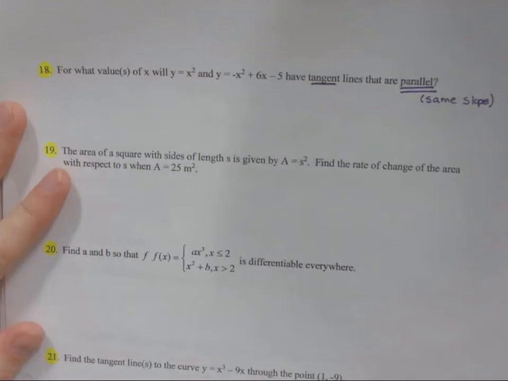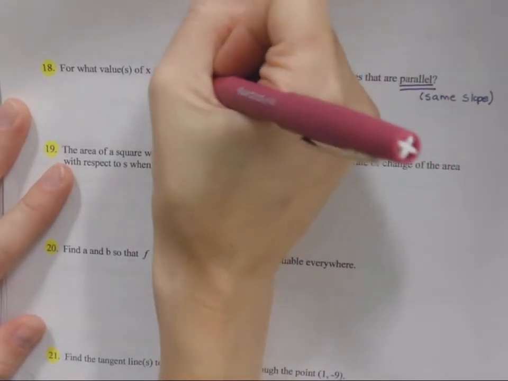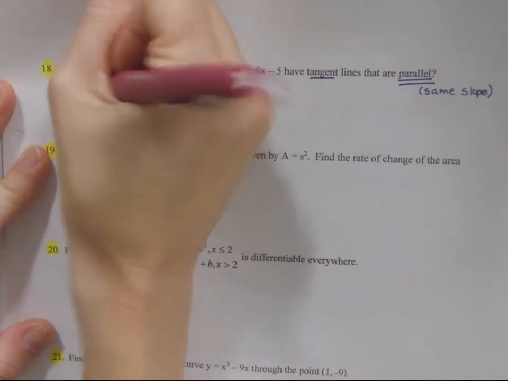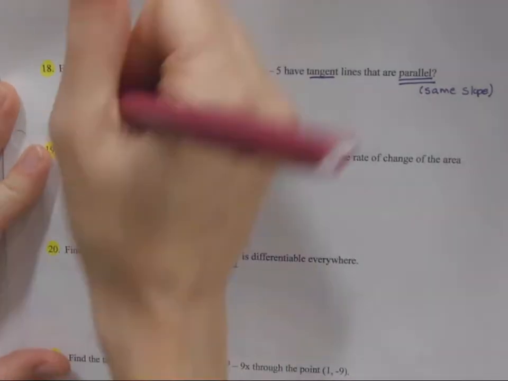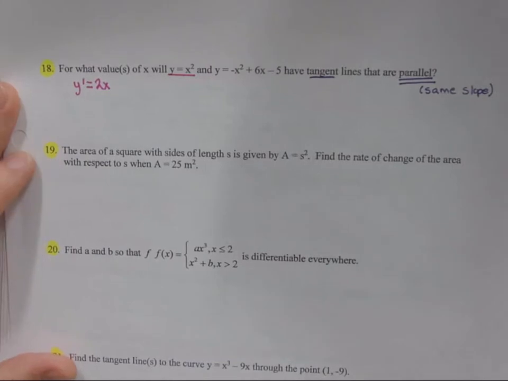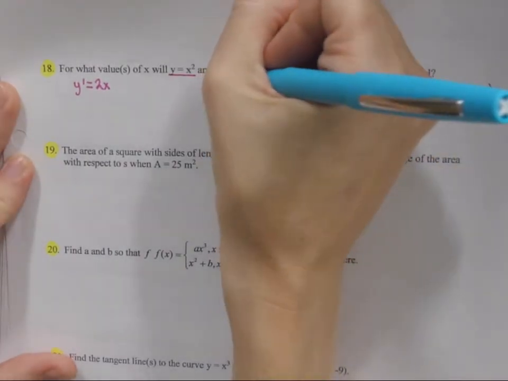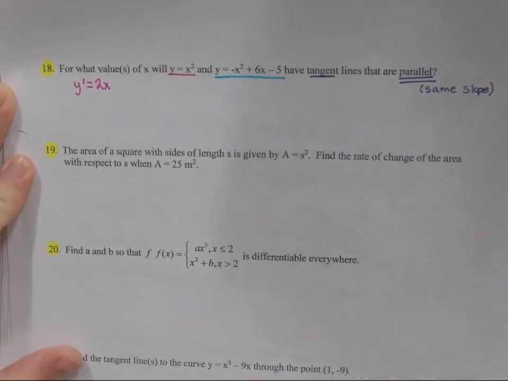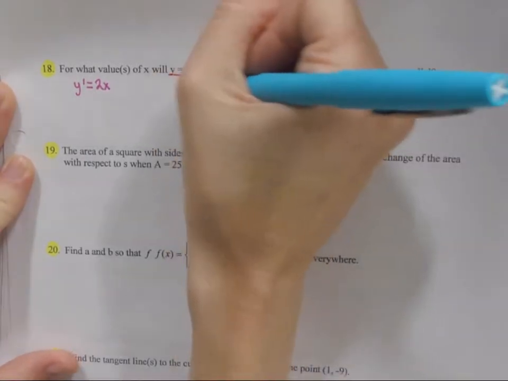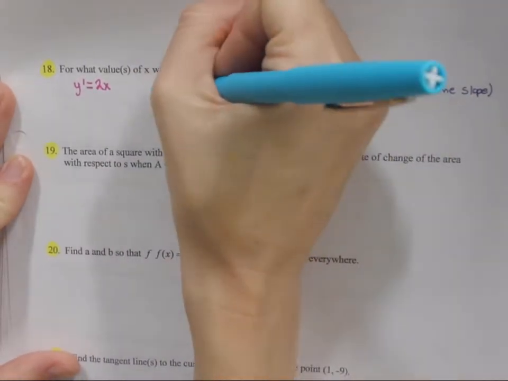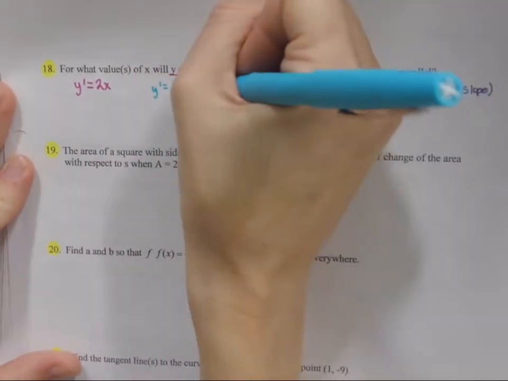So for this first one, I'll change colors here. I have y equals x squared. So that means that y prime, or the derivative, or the slope of the tangent line, is equal to 2x. The second function here is y equals negative x squared plus 6x minus 5. So I'm going to take the derivative, y prime, and that's negative 2x plus 6.